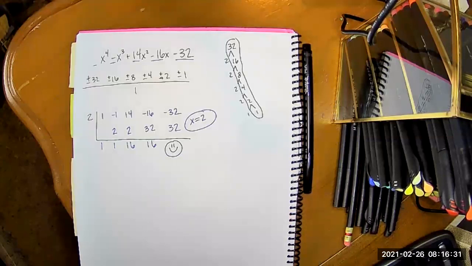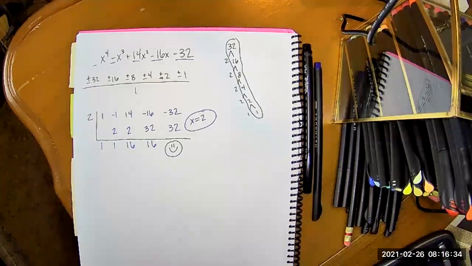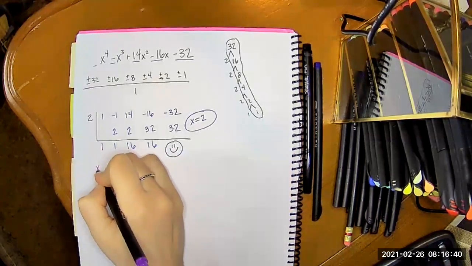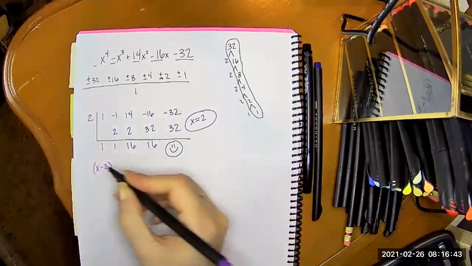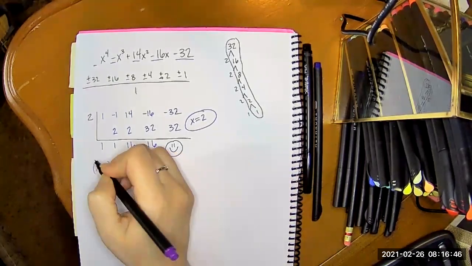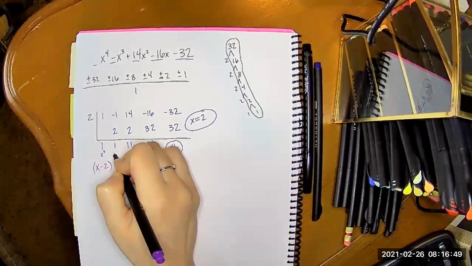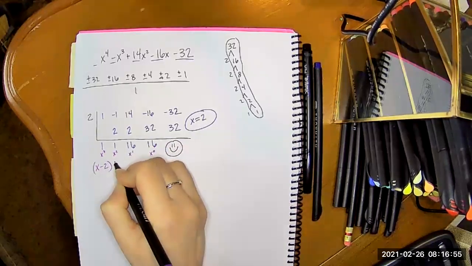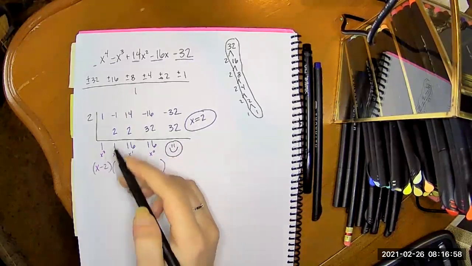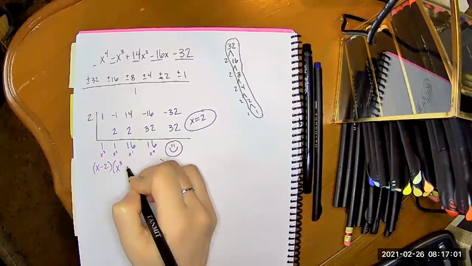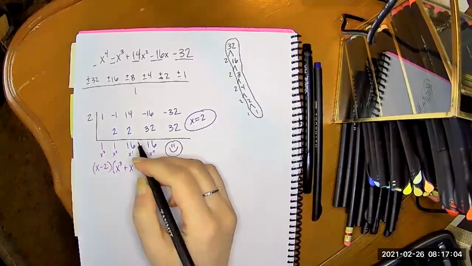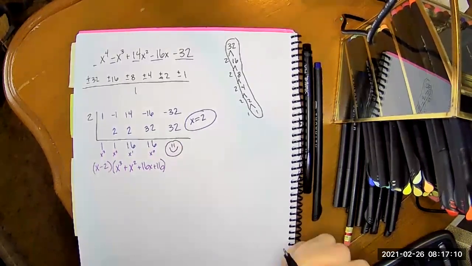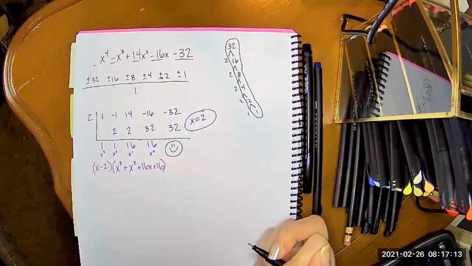Okay, so again, like all of these numbers. So now I'm going to write this out. So x equals 2, so x minus 2 is one of my factors. And then these are all written in hierarchy. This one's x cubed, this one's x squared, this one's x to the 1, and this one's x to the 0. So then my other factor for this polynomial is 1x cubed plus 1x squared plus 16x plus 16. Oh my gosh, that's fantastic.